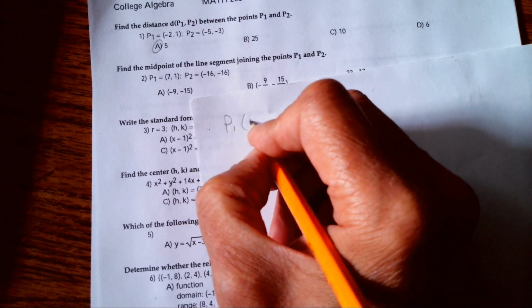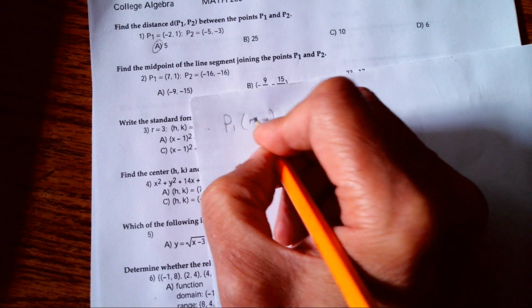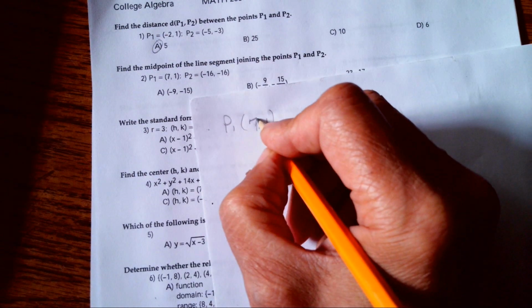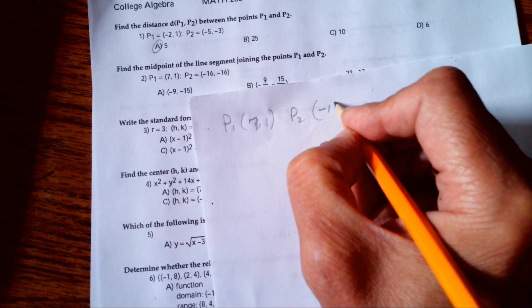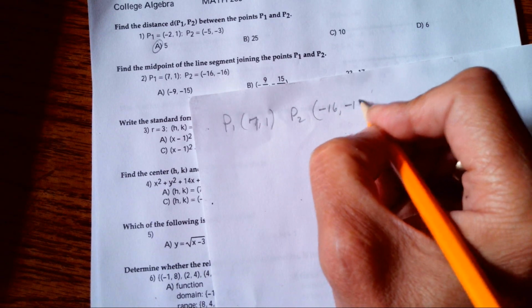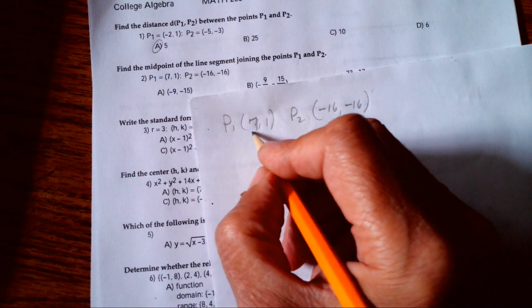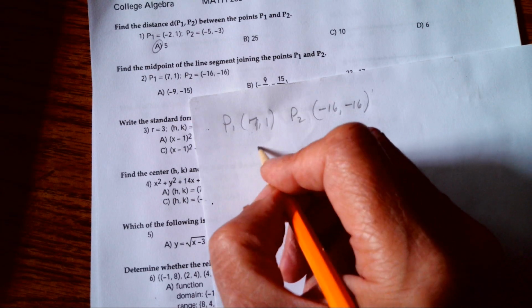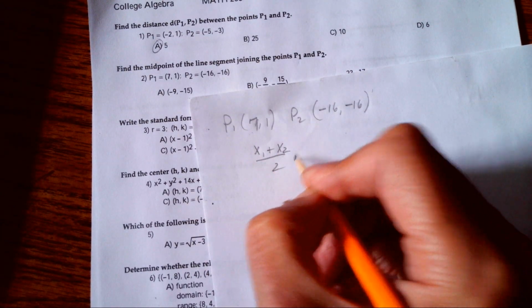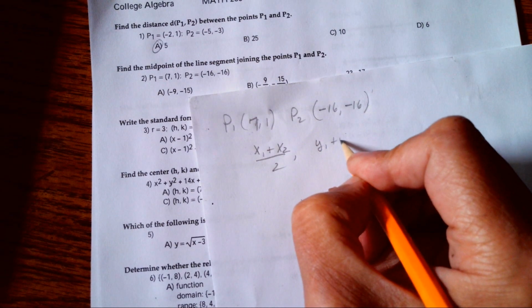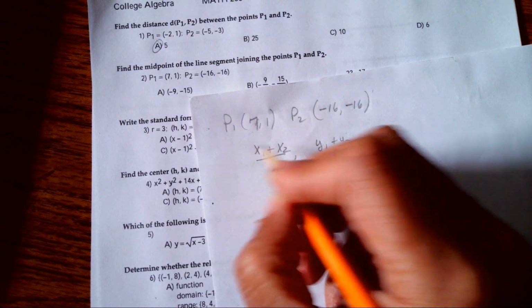All right. Number 2, probably one of the easiest problems, finding the midpoint. Point 1 he just defines as (7, 1), and point 2 he defines as (-16, -16). So the midpoint is the average of the x values. It's x1 plus x2 divided by 2. And y1 plus y2, all of that divided by 2.